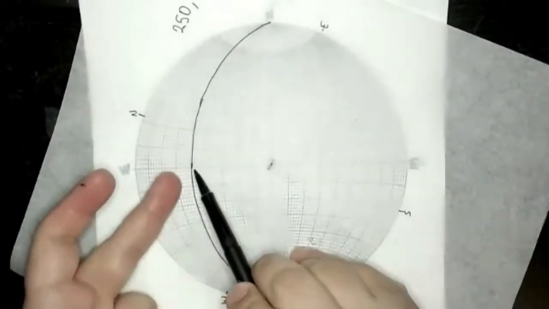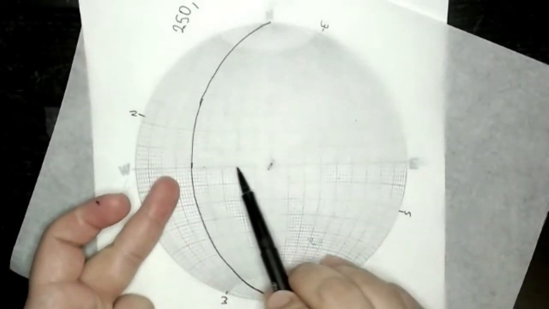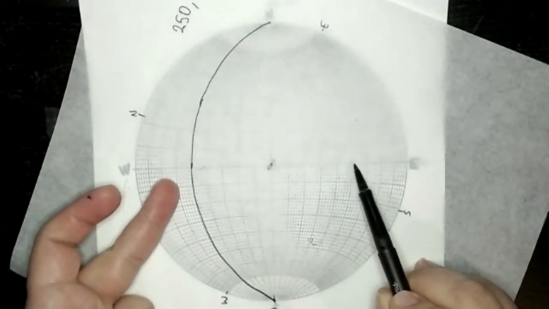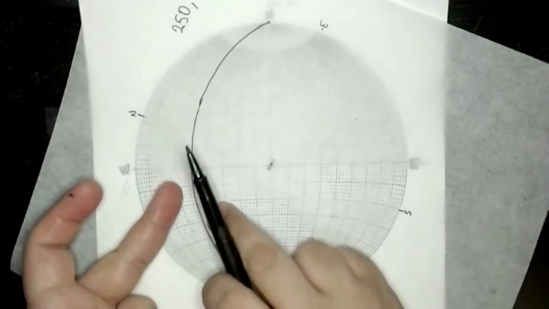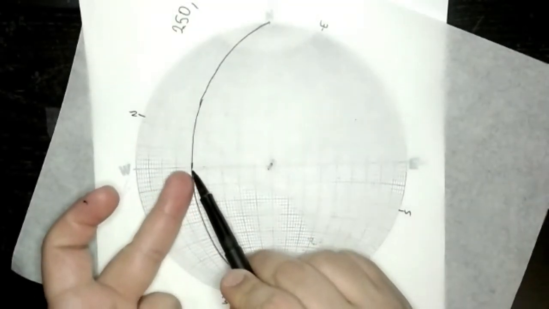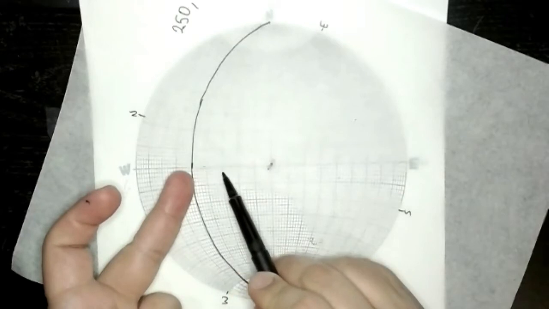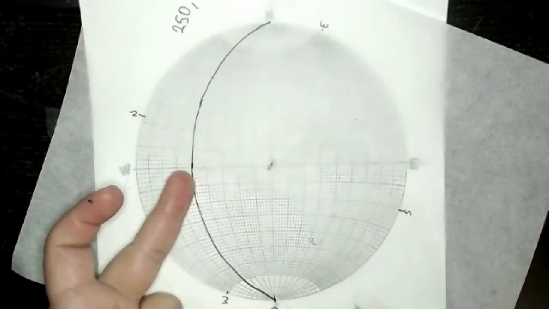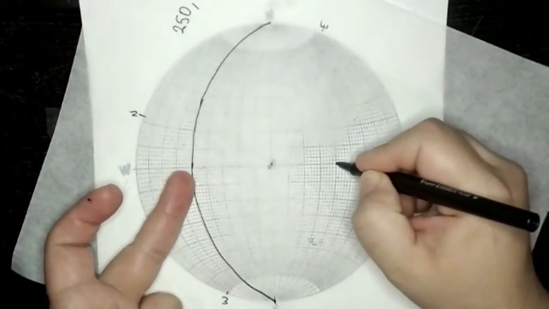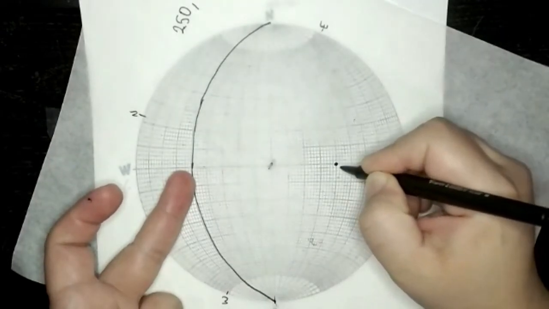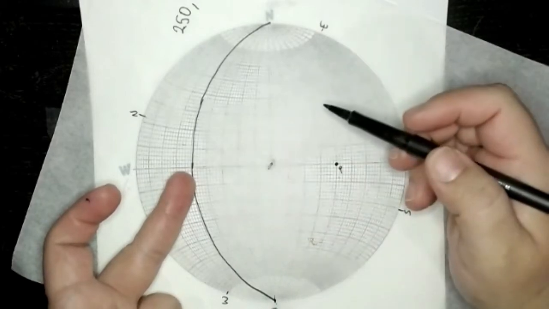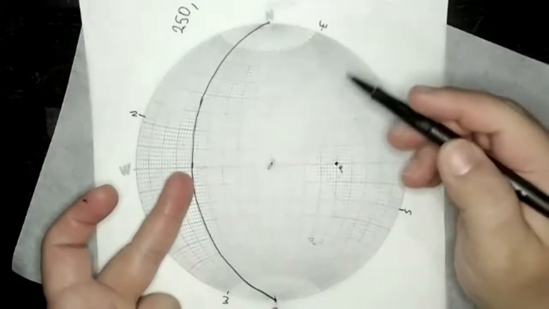Start from great circle and count 90 degrees in the opposite direction of dip. You will find a single point which will be pole to dip. So here we have 40 degrees and start from here. 1, 2, 3, 4, 5, 6, 7, 8, 9. Count 90 degrees. This is the point, I'll say P, pole to the bedding plane we used in this example.